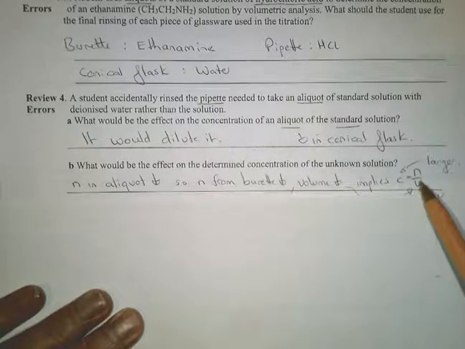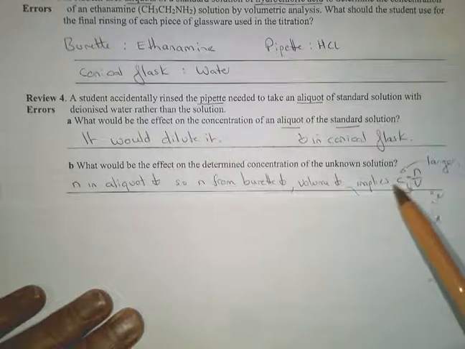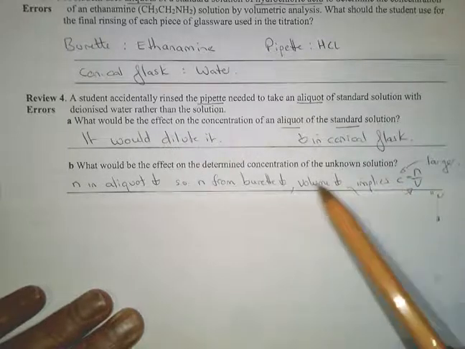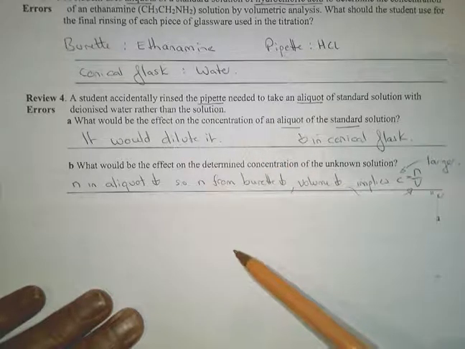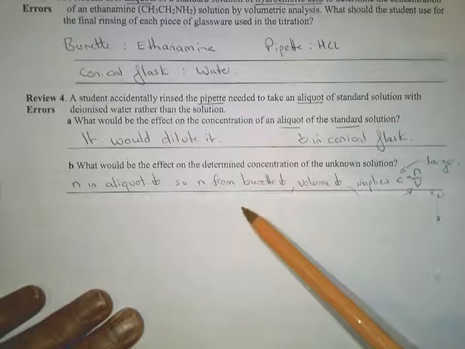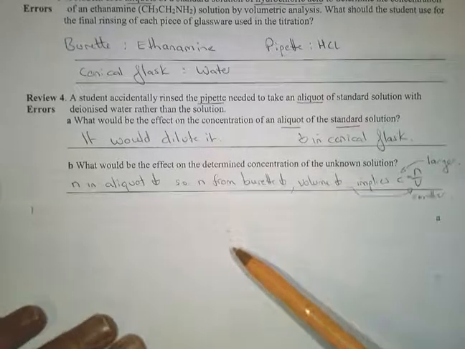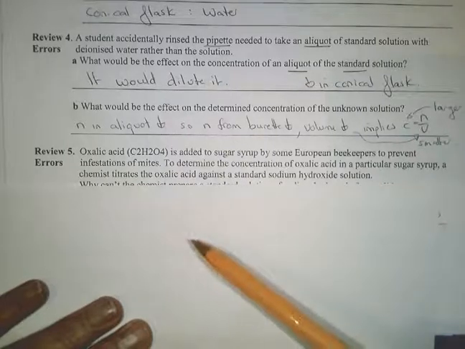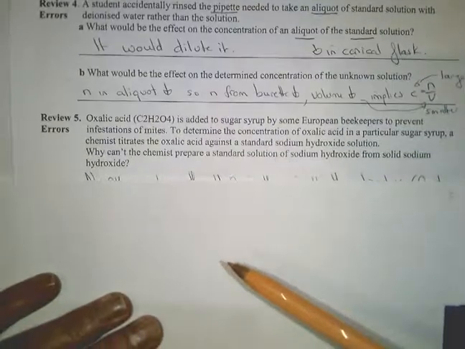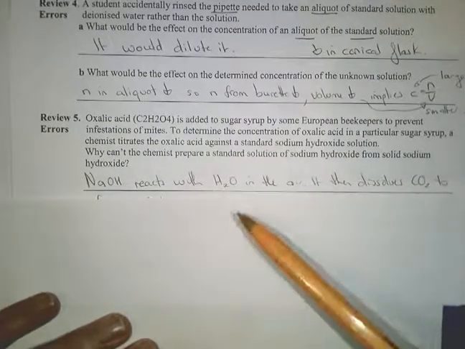So if this number is lower, mathematically, it will make that number larger. So if you put the known one in the conical flask and dilute it, then it makes the one that you're trying to work out the concentration of higher, which is the same as the question on the first page, but just putting things in different spots, the known and the unknown.